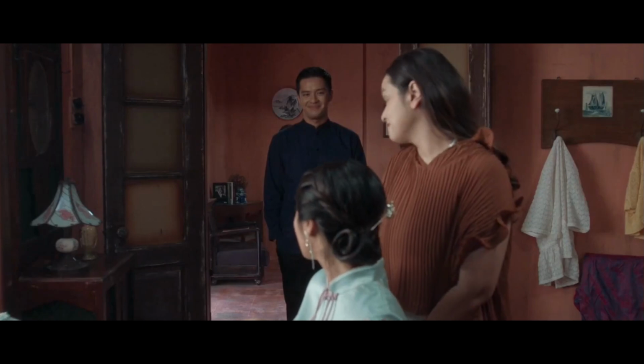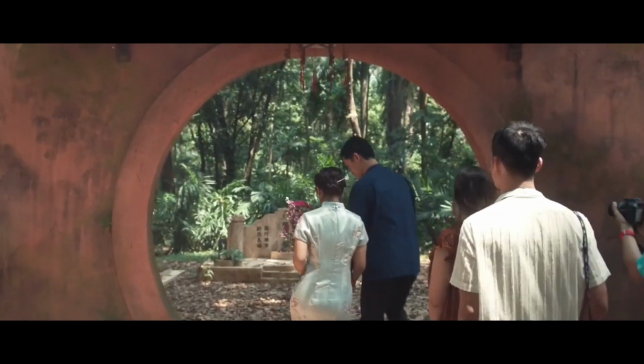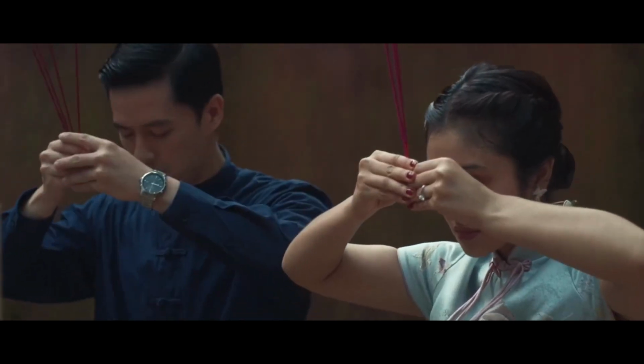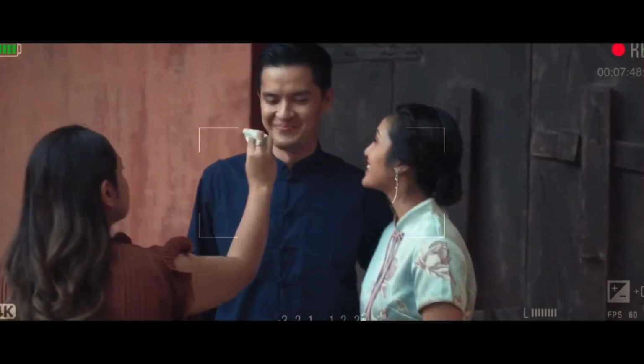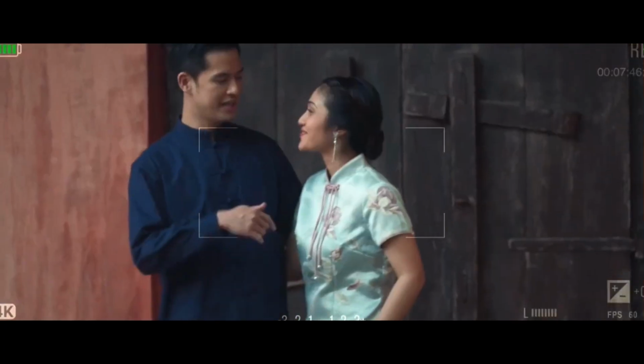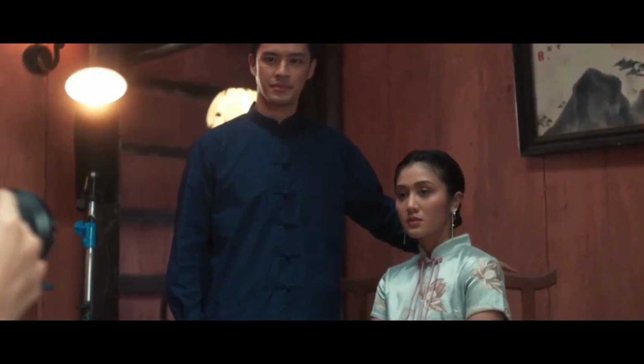The next morning, Tasia's friend finds a butterfly hair clip and gives it to her. They go to the graves and light incense to bring peace to the spirits. During a photo shoot, each camera flash triggers terrifying visions for Tasia, causing her to faint.